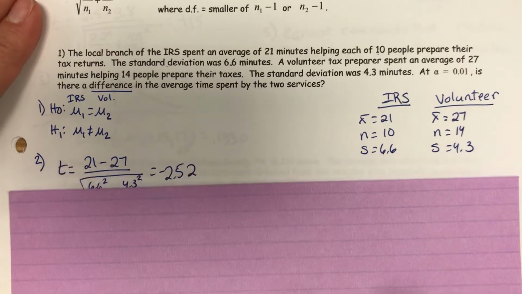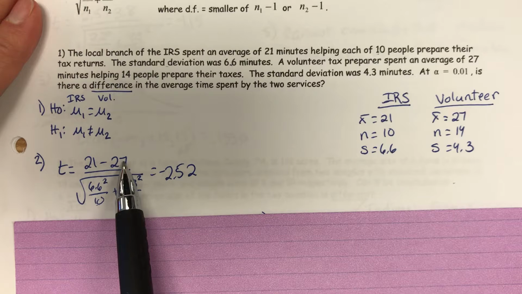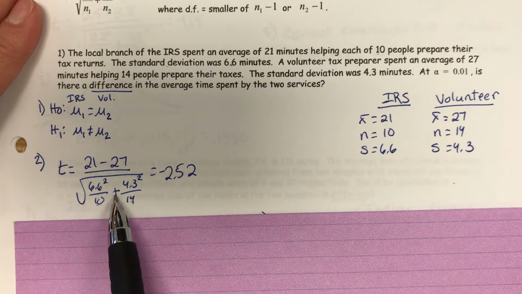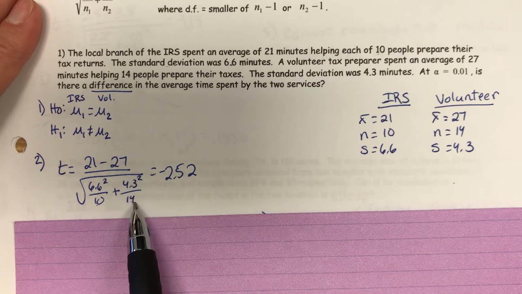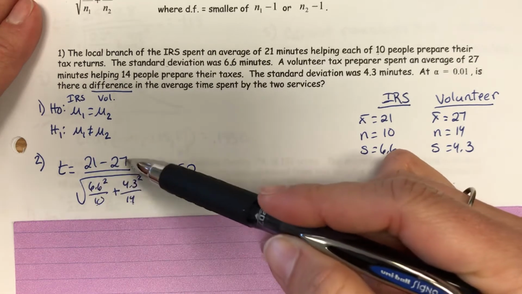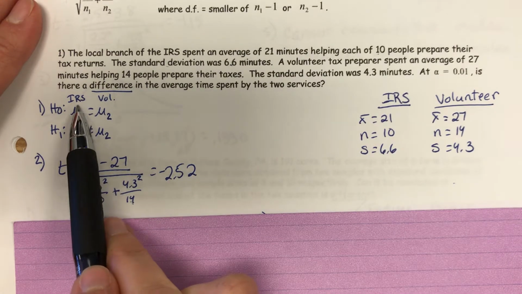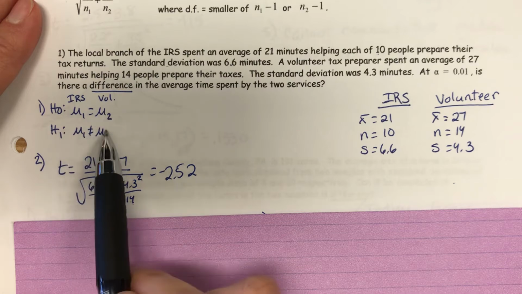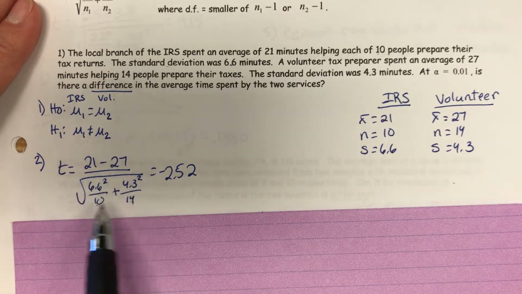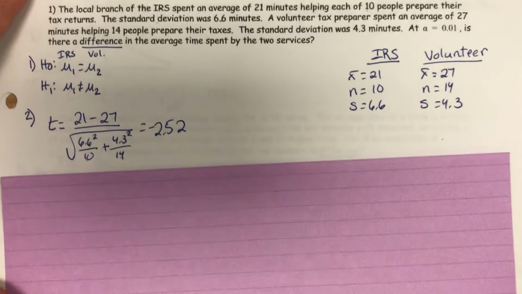So then you can jump into your formula. It's x bar 1 minus x bar 2, and then it's standard deviation squared over n1 plus standard deviation squared over n2. So this is all the IRS and this is all the volunteers. The order in which you subtract has to match which one you listed as the first one and which one you listed as the second. Make sure you can type this in and that your answer matches mine, negative 2.52.